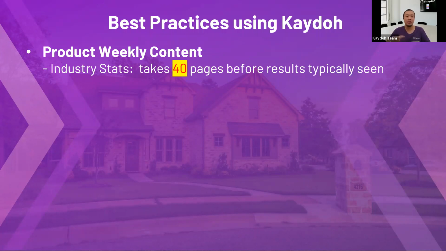They're putting something together with Kaydoh, and it may not be property, it might be business spotlighting. So those are really effective ways, and just industry standards in general. When it comes to landing pages, you gotta do at least 40 before you see any type of results. I mean, that's not real estate, that's just in general. So just keep that in mind and keep that in perspective.